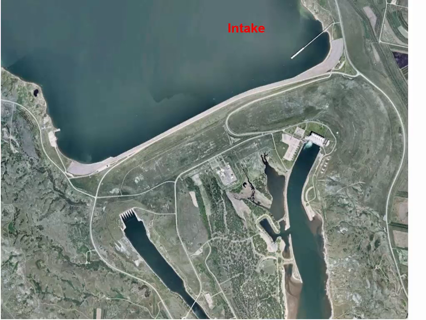Here's a little bit of a zoomed-in view of the dam. And just to point out some of the features, the intake to the dam is here, where the water isn't taken right from the surface of the dam.